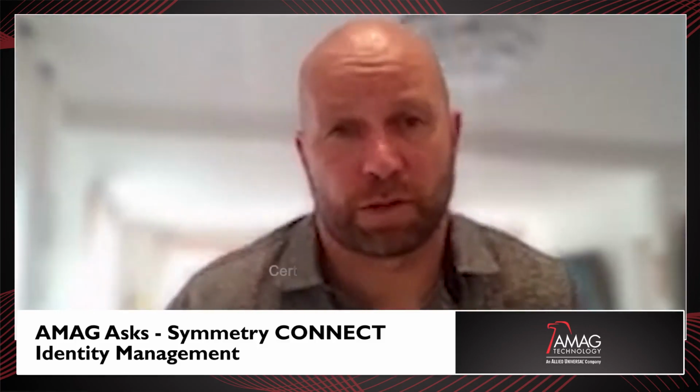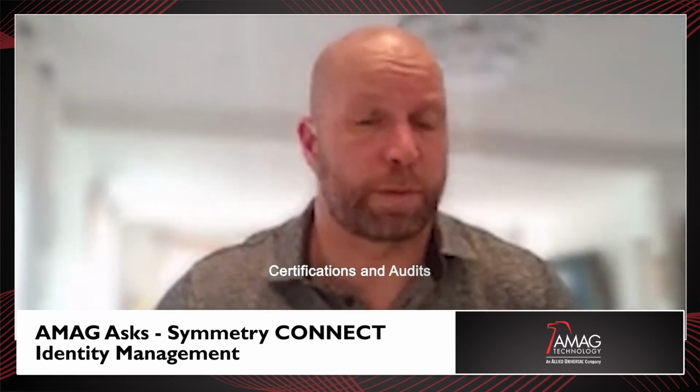Those are different attributes that could change for an identity specifically. The third pillar is around certifications and audits. Very high level generic terms, but they have very specific use cases within physical security itself, and especially within Symmetry CONNECT and identity management. The certification would say, okay, Jeff LeBlanc, you must have this NERC-CIP certification, or this HIPAA compliance certification, or some financial compliance, or it might even be hazardous waste training in order to enter a specific area. It could be that you've signed an NDA before entering a specific area.